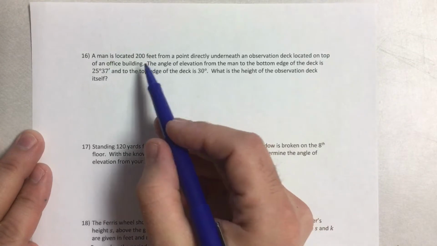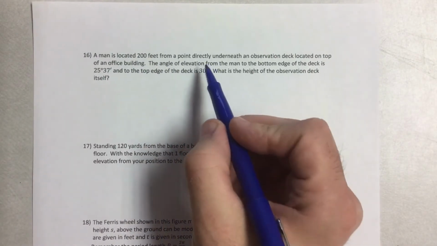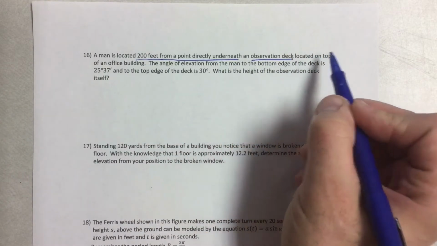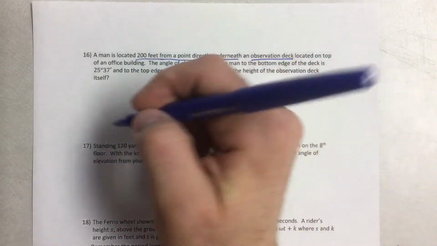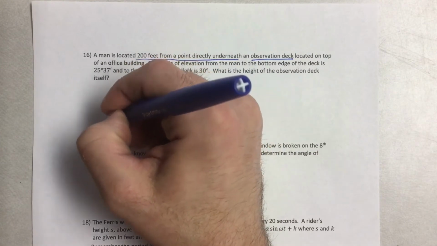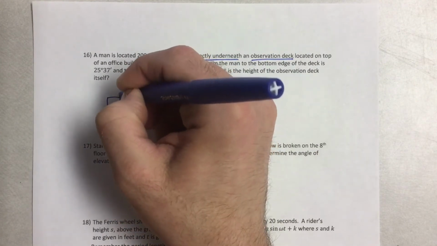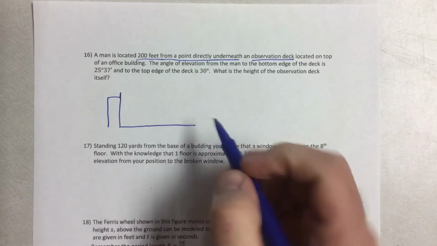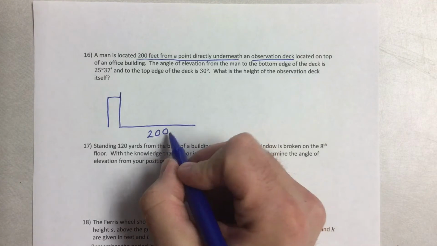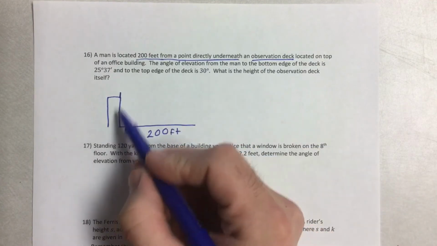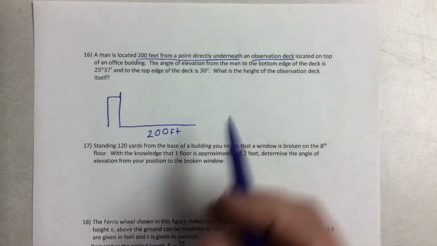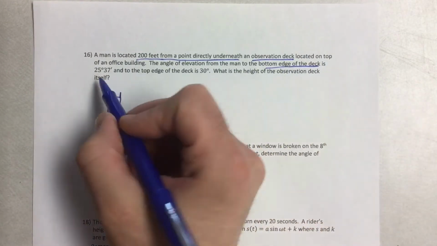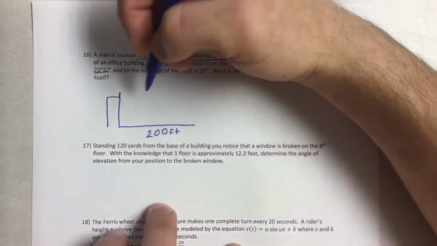A man is located 200 feet from a point directly underneath an observation deck that is located on top of an office building. So we have an office building here, and we have this observation deck. We'll say it's right, like that. This man is 200 feet from the base of this building. The angle of elevation from the man to the bottom edge of the deck is 25 degrees and 37 seconds.